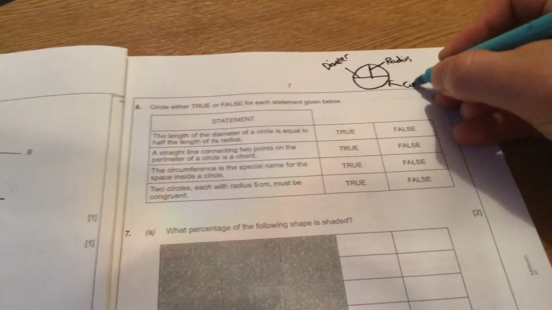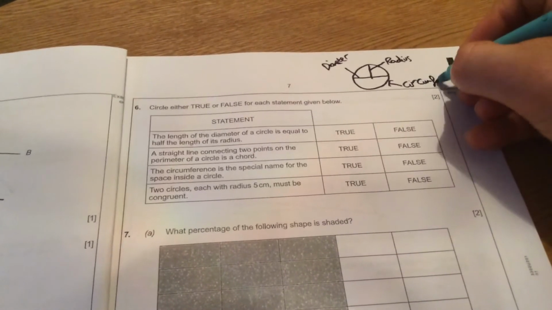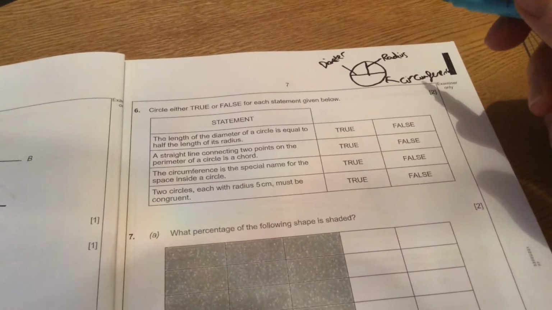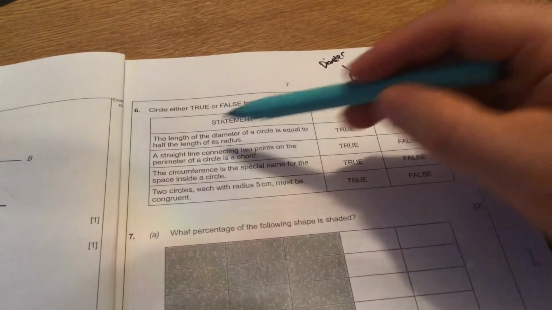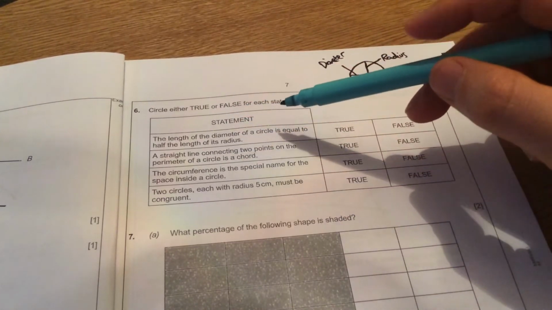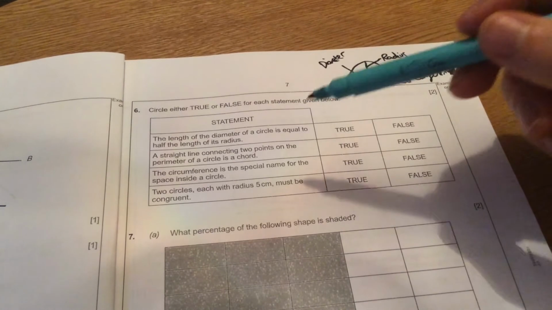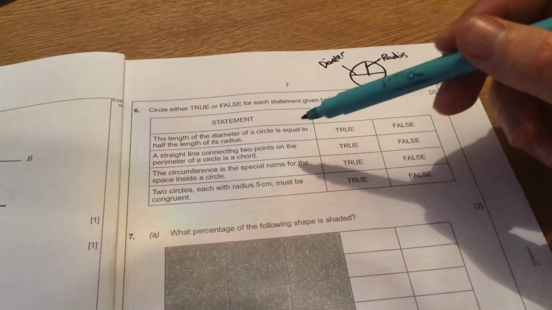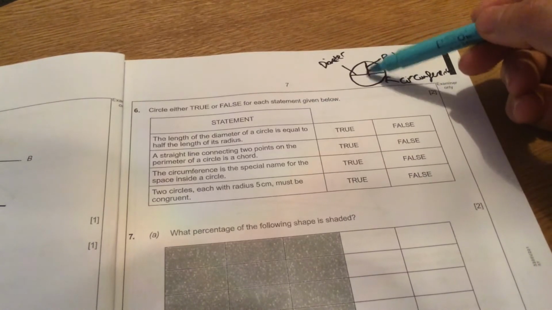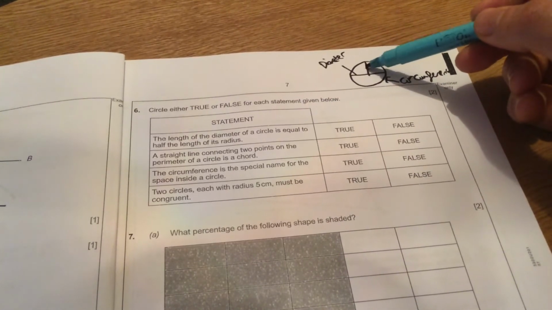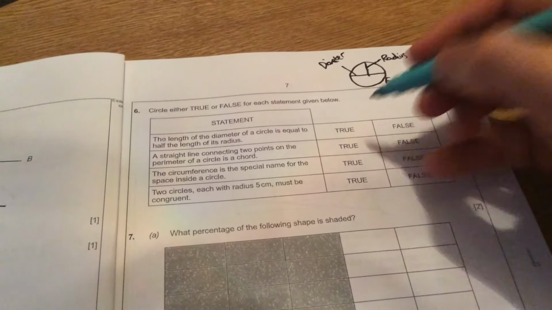Now, these are the main ones I'd expect you to know. If you don't know the other ones, that's okay. Now, the length of the diameter of a circle is equal to half of the length of the radius. They've worded this to confuse you. Now, the radius is the little one. If I half that, I get this much. That is not equal to the diameter, so that's false.